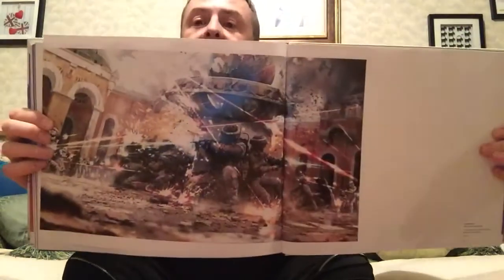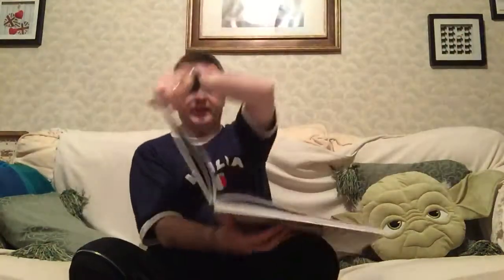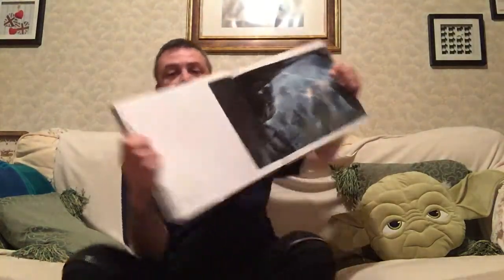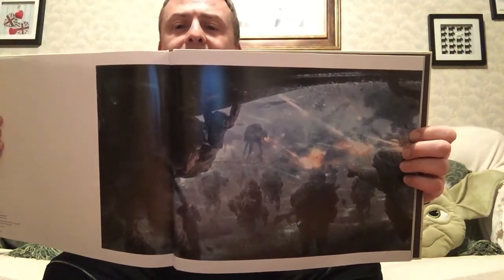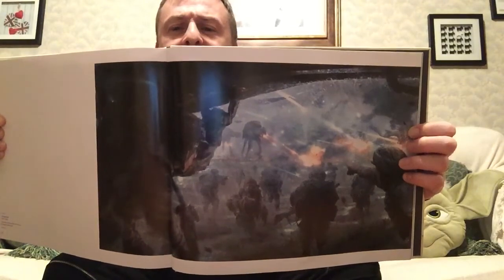There we go. There is a fight in a courtyard. I think that's for the Force Unleashed also. First Assault. This is also for First Assault. Very much like the cover of Battlefront Twilight, the book. I forget exactly the name of it. Twilight Company, something like that.